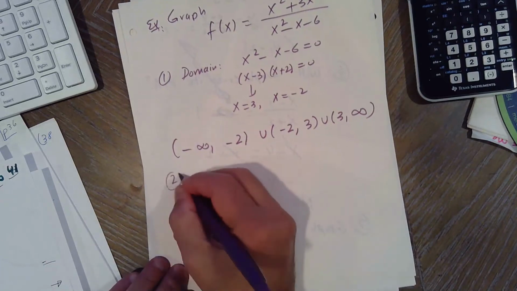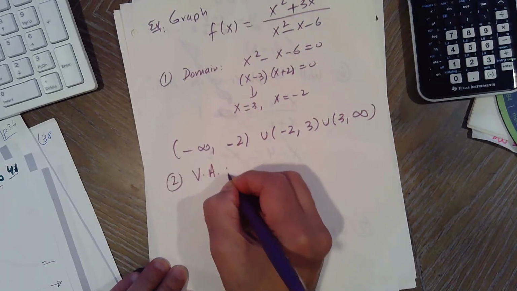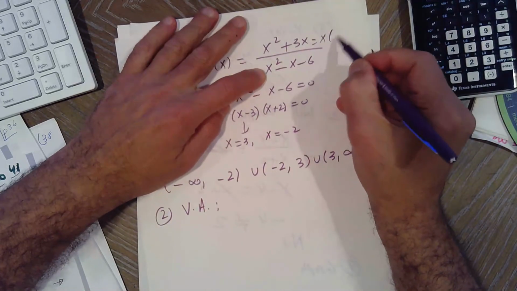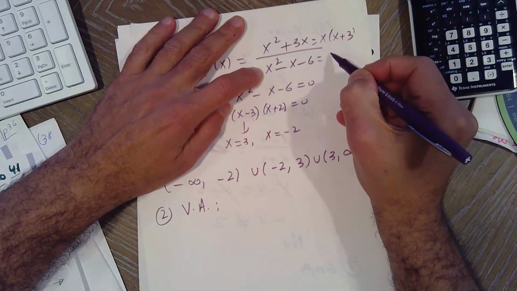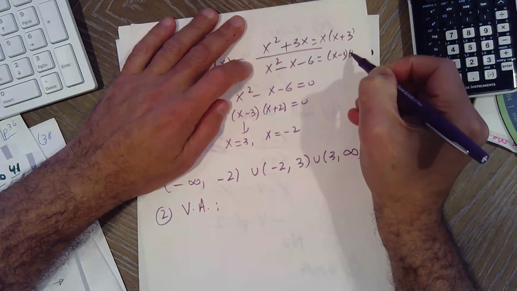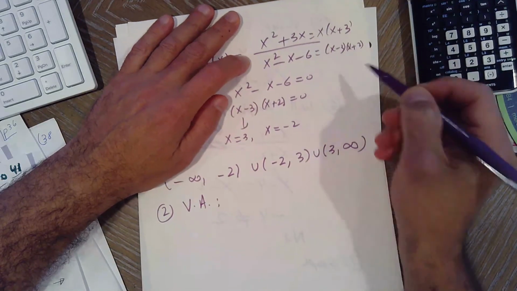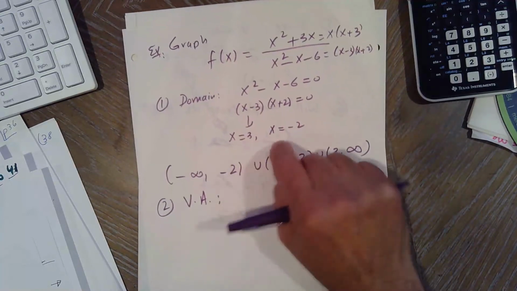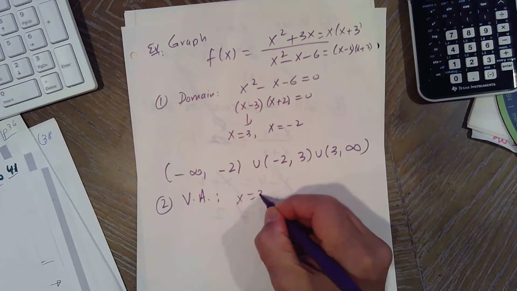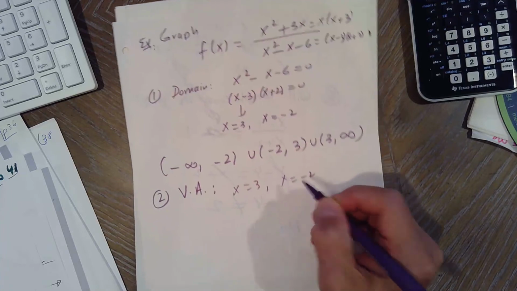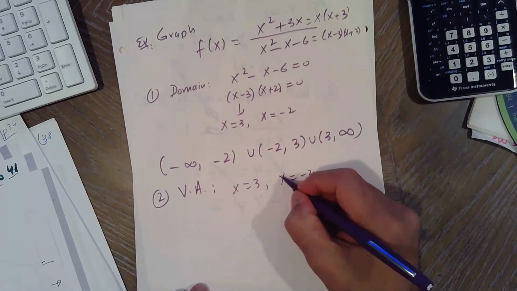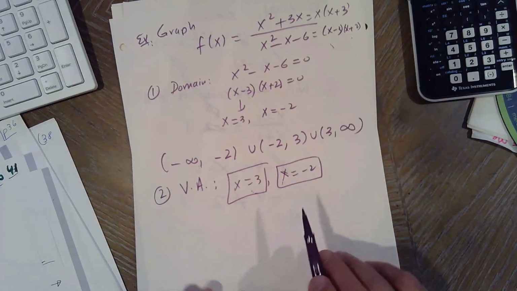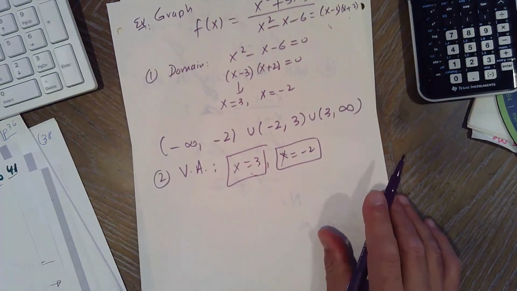And now the vertical asymptotes. Remember how we do vertical asymptotes? We try to reduce it. This is x times x plus 3. And this is x minus 3, x plus 2. Nothing can be reduced. Okay? So if nothing can be reduced, then the vertical asymptotes are exactly what we got from the domain. If something is reduced, then whatever is cancelled out is not going to be a vertical asymptote. Okay? Because you're going to set the bottom equals 0 to give you these. So there's 2 vertical asymptotes.